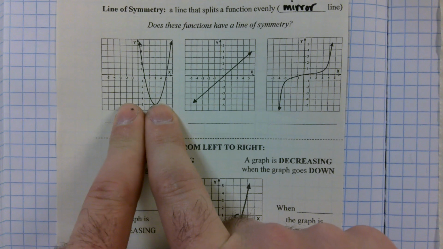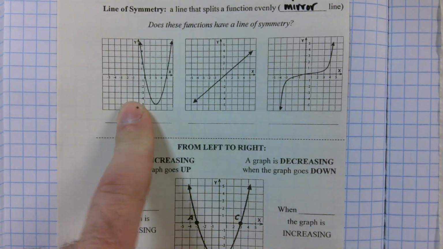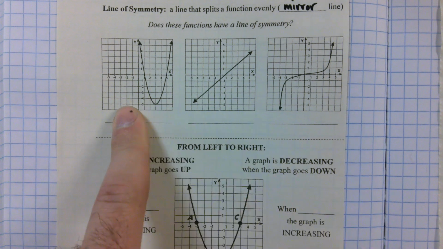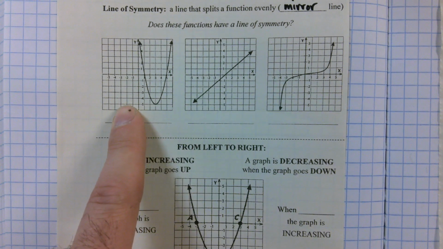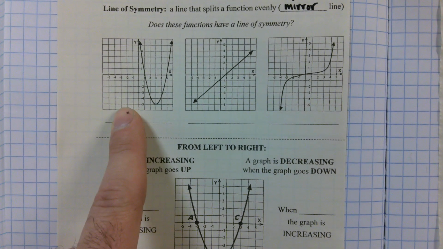If you think this function has a line of symmetry, you're going to give me a thumbs up. If you think it doesn't, you're going to give me a thumbs down. What do you think for number one? Thumbs up, thumbs down. Ooh. Everyone has their thumbs down. And I think I know why. So you're all wrong for that first one.